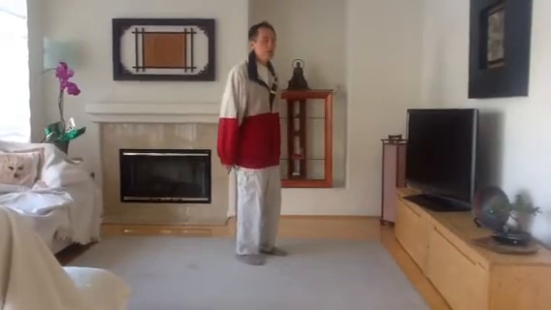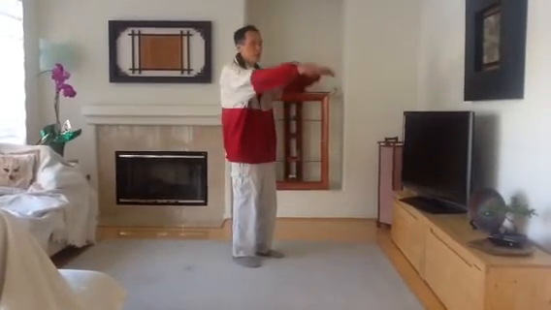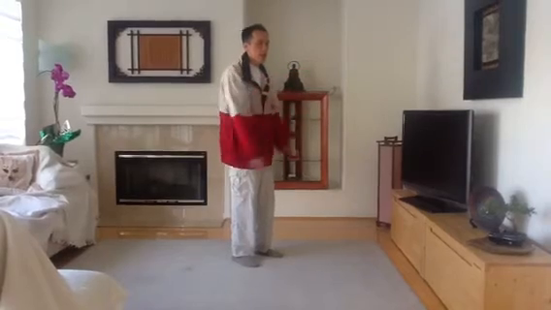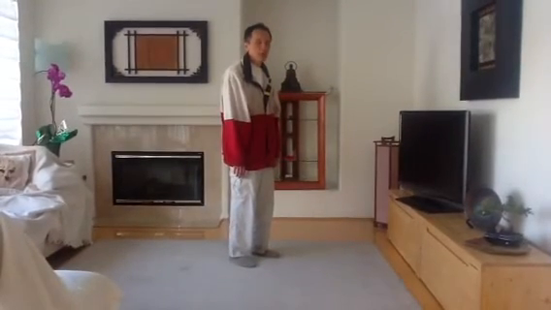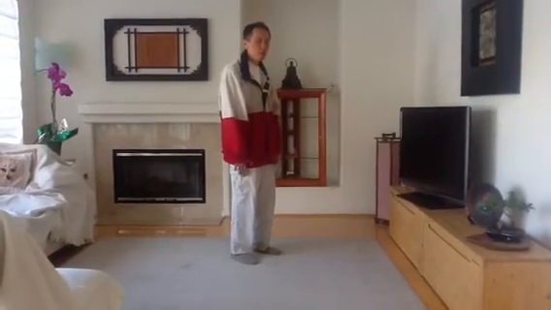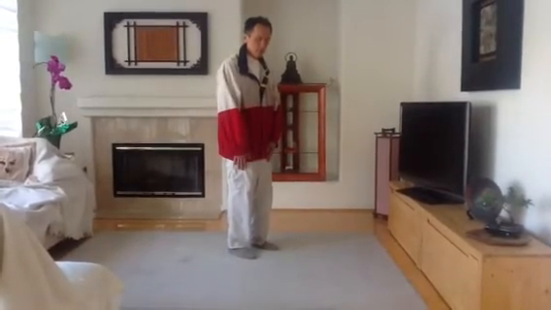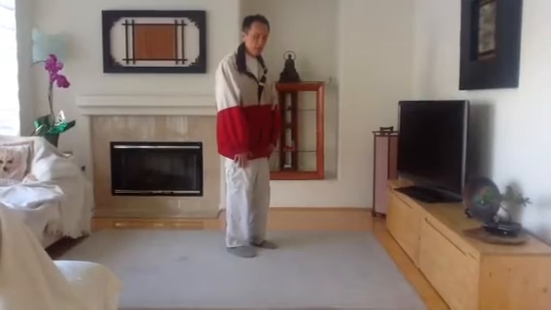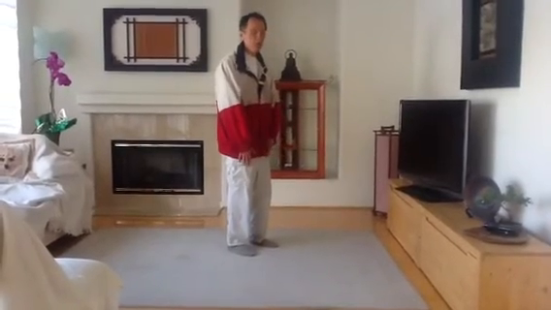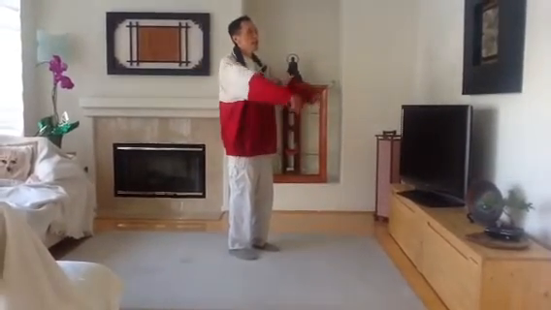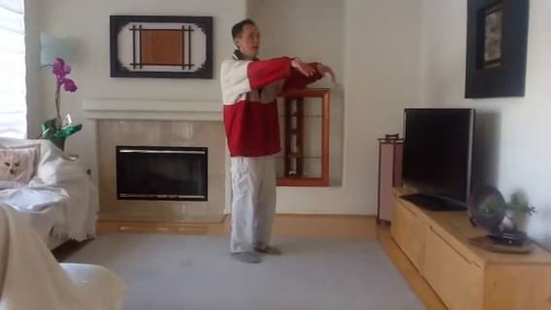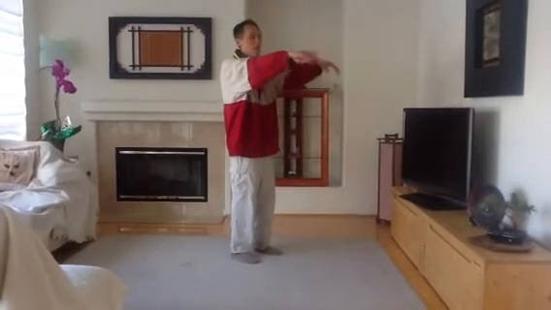Now let's talk about this ceiling towel transform drill. How to do it properly: legs separated by shoulder width, and then raise your hand up to shoulder level, not too high.